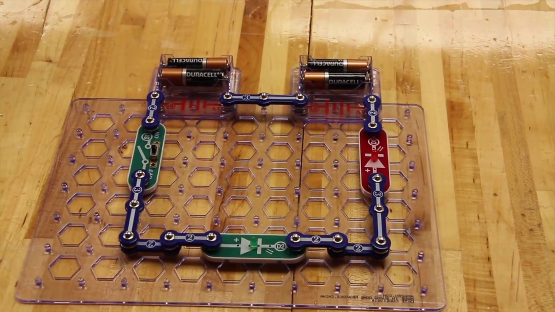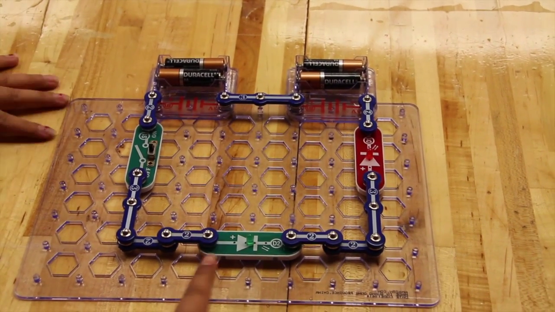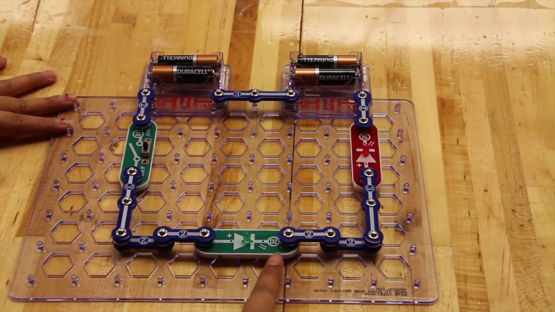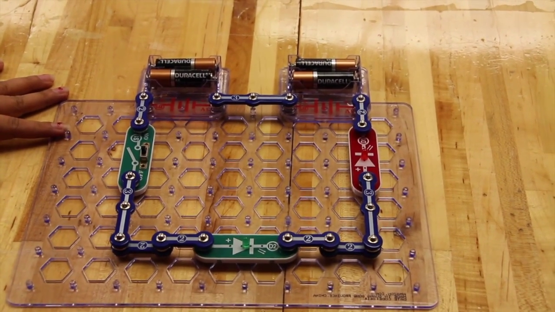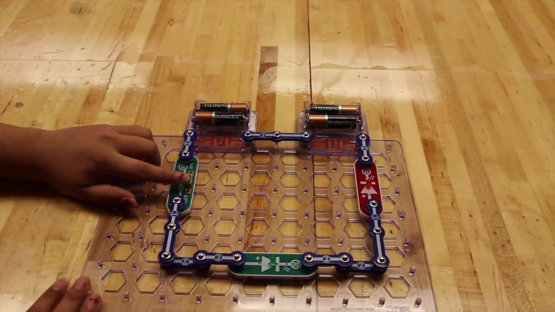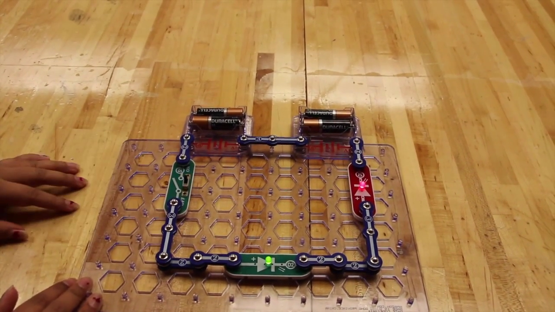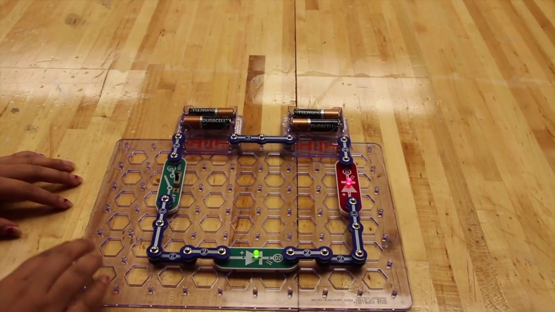Ta-da! And here's the circuit. So just make sure that the diodes are facing the same direction as in the diagram. And now we'll start the lab. So the first thing we're going to do is turn on the on switch. And you can see that both lights are on.